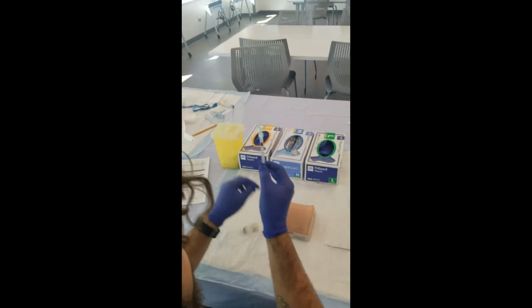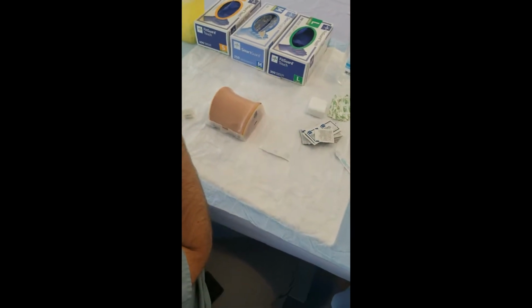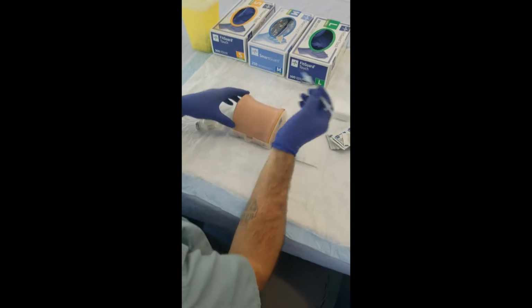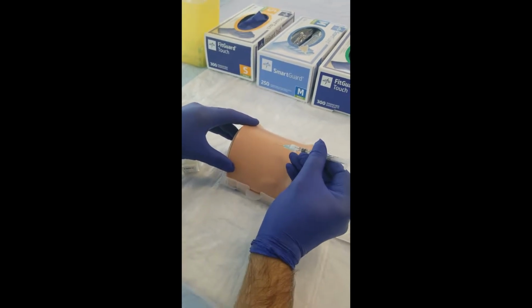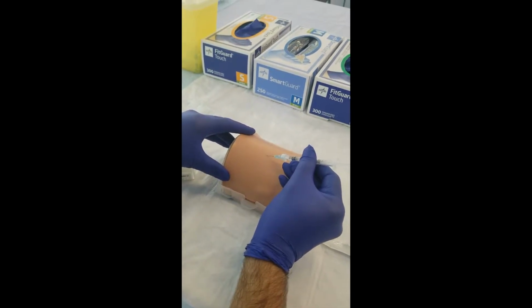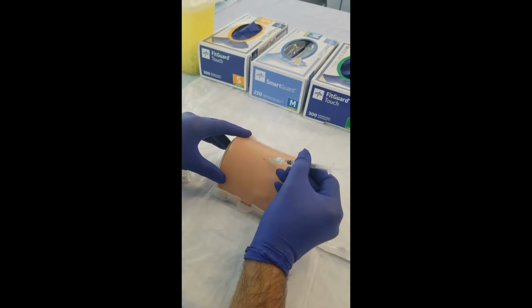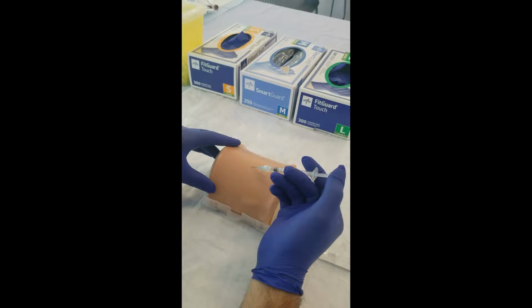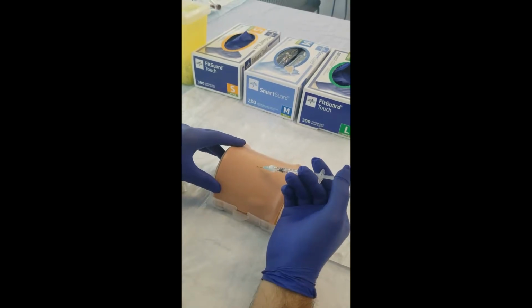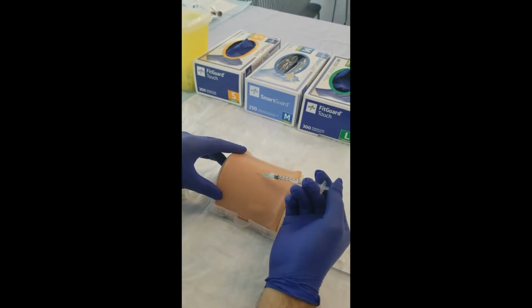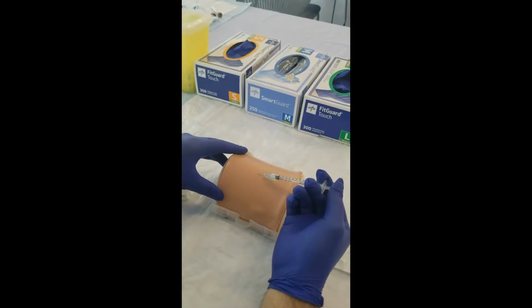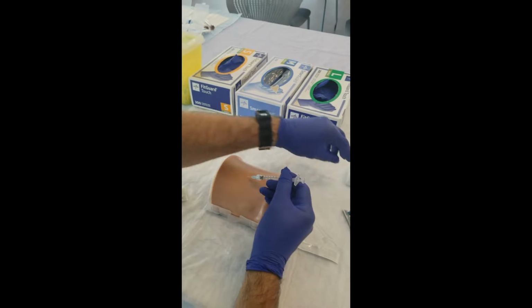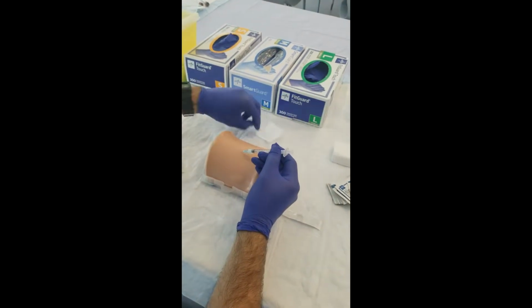Step 9, inserted needle superficially with bevel side up at a 15-degree angle. Step 10, entered just under the epidermis and injected 0.1 cc of fluid to form a bubble under the skin. Note, depending on the condition of the task trainer, a bubble may or may not form. Step 11, removed needle using a 2x2 gauze pad without applying pressure.